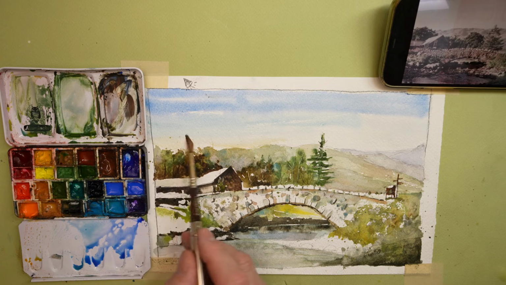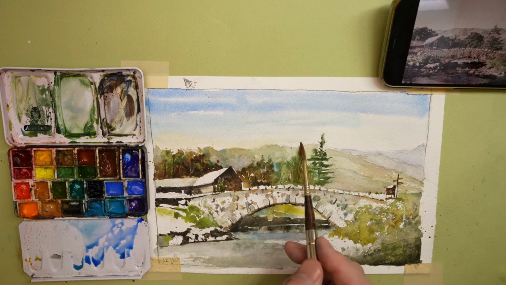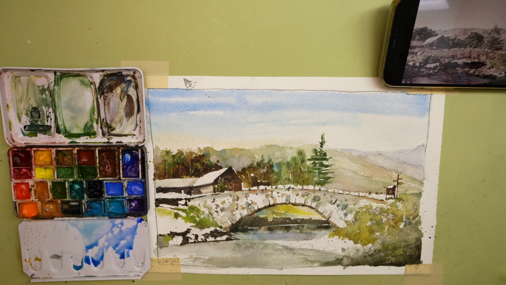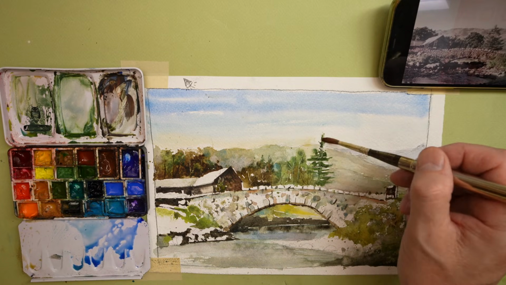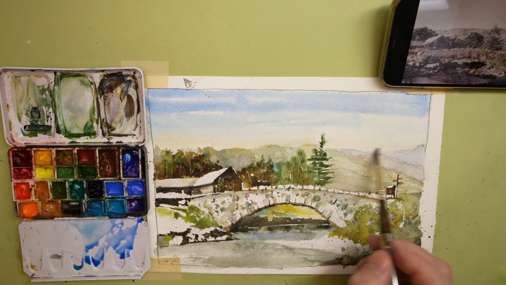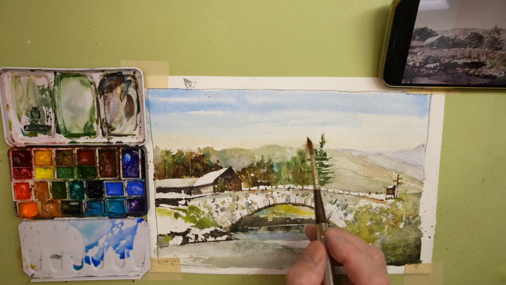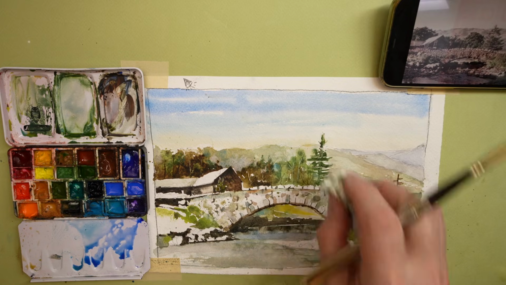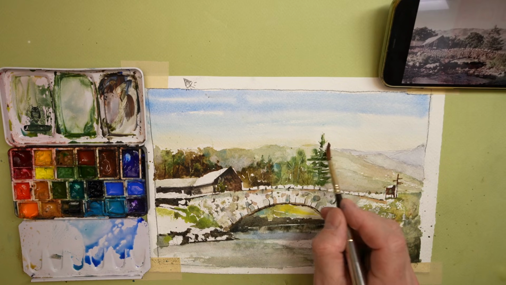You add a very, very tiny bit of orange, and that really looks good. And you just blend it nice and easy. I wouldn't go near that tree too much there, that pine tree. I would leave that.